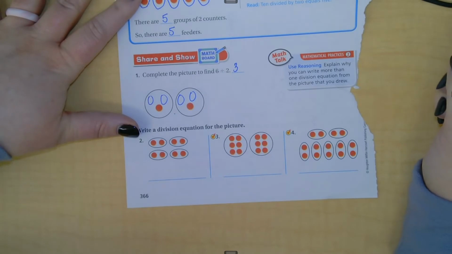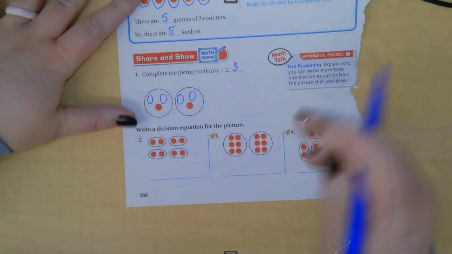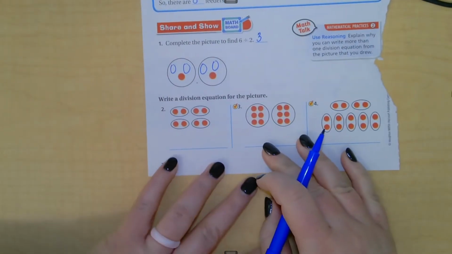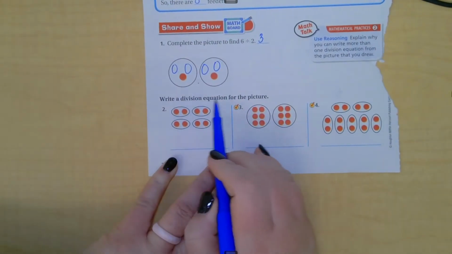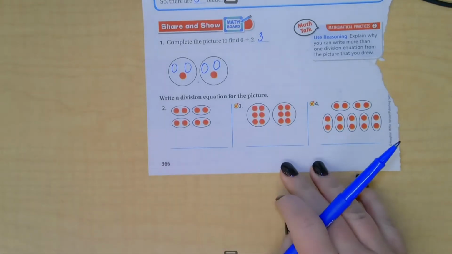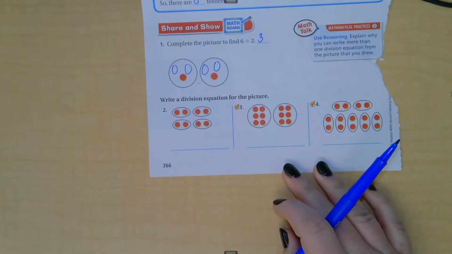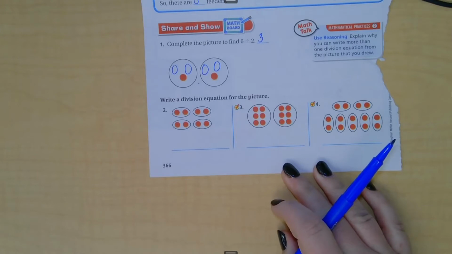Let's check this with what we know. Does 3 times 2 equal 6? Yes, it does. Here we go. Write a division equation for the picture. So, you're used to looking at pictures like this and writing a multiplication equation. So we're going to be doing the opposite. I want you to remember that the division equation starts with your total amount, your biggest number. So look at number 2 and figure out what's the total number of red dots.